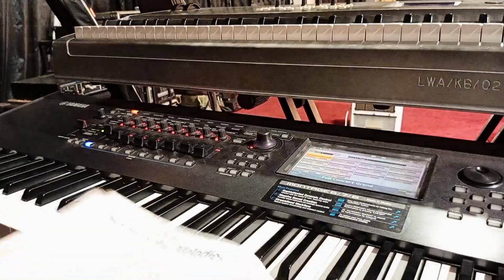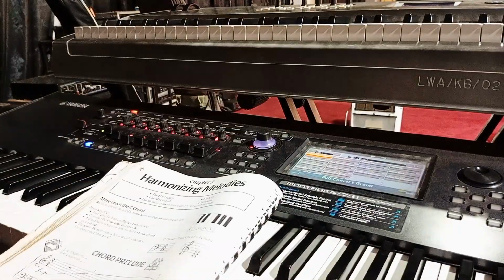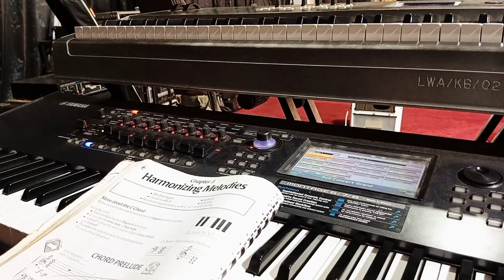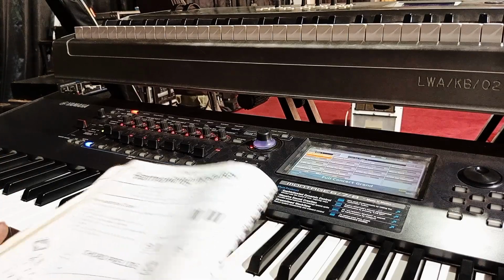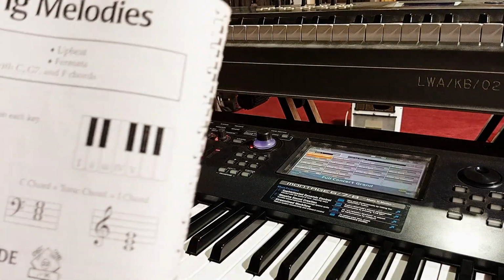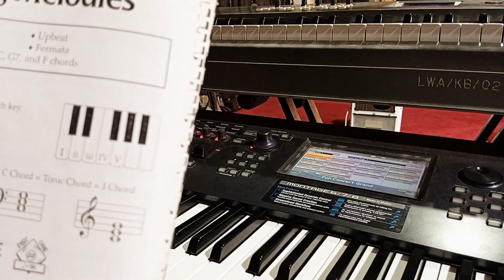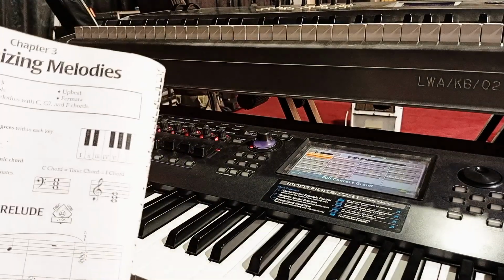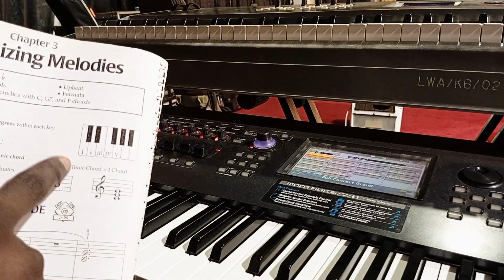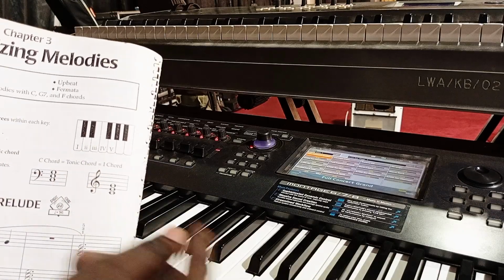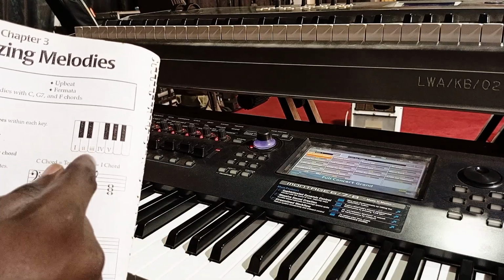Yeah, so we said more about the C chord, and I've said Roman numerals are used to name tones or degrees within each key. And from my notes here, you can see we've spoken about all this: the 1, the 2, the 3, the 4, the 5.